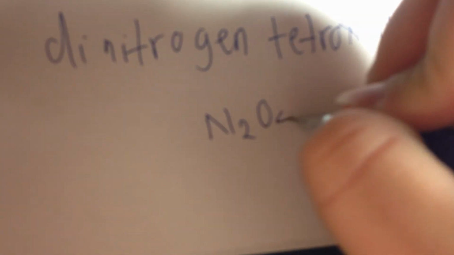For example, dinitrogen tetroxide has the formula of N2O4.